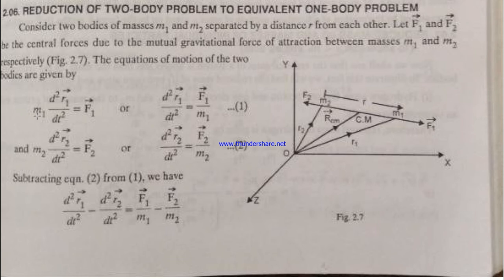So according to Newton's law of motion, m1 times the double derivative of r1 with respect to time is equal to the force f1 acting on the first particle, that is the particle with mass m1. Similarly, the force acting on the particle m2 is f2, so we have m2 d2r2 by dt square.